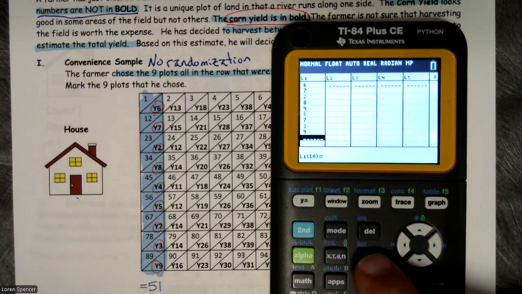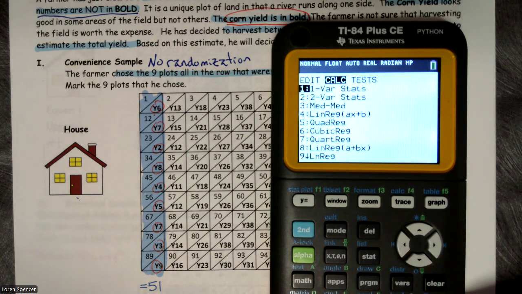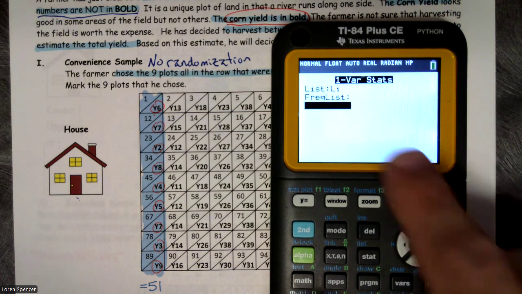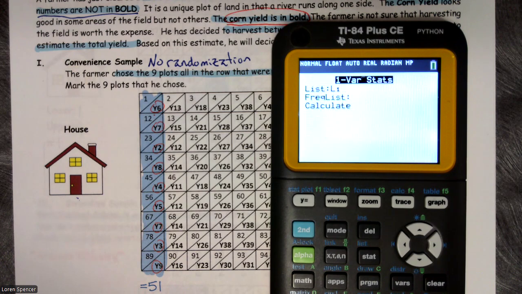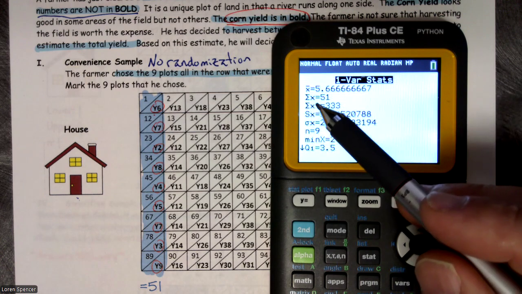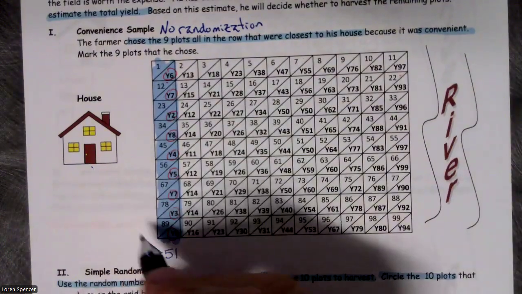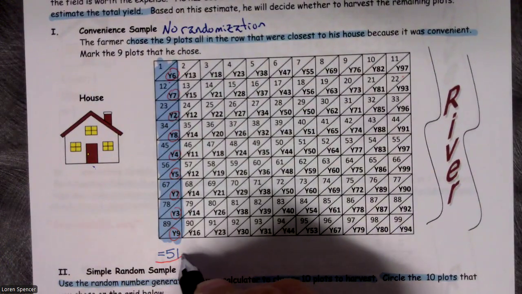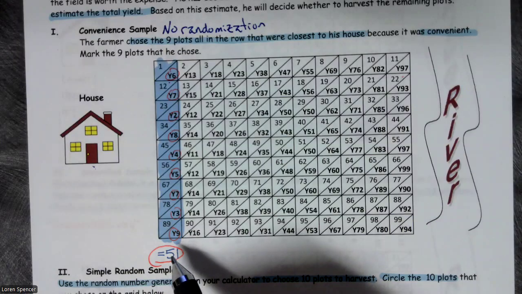Now I'm going to press the stat button again, arrow one space over to calc, and it should say L1 at the top. If it doesn't say L1, press the blue button followed by the number 1. And that's the average, but what I'm looking for is the sum, which is 51. And sure enough, we get a total yield of those 9 plots of 51.